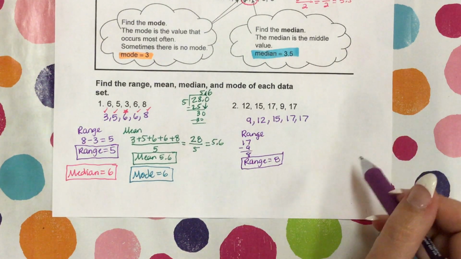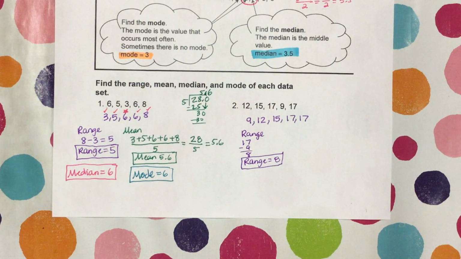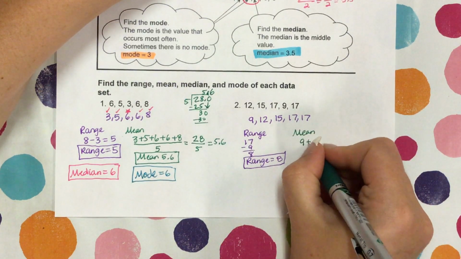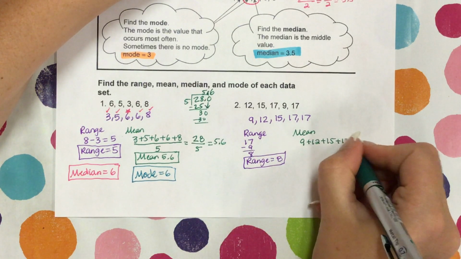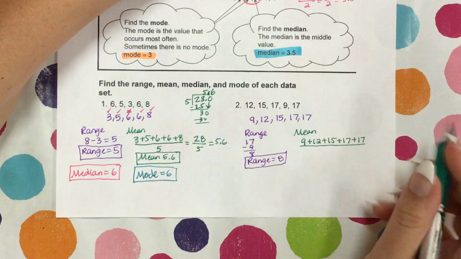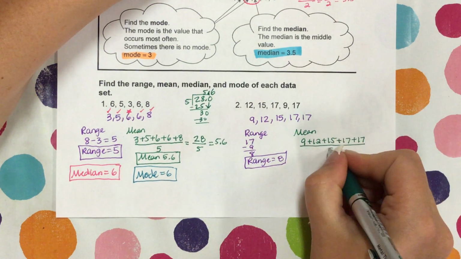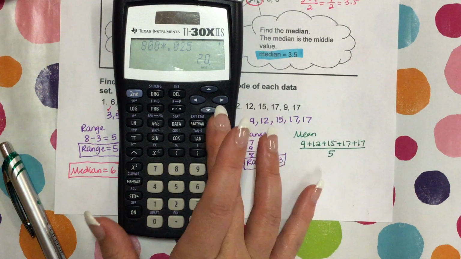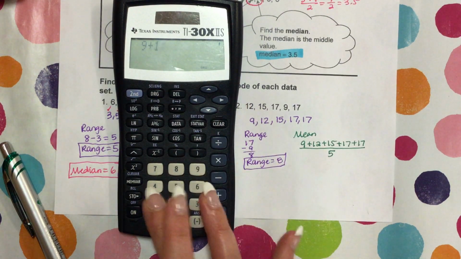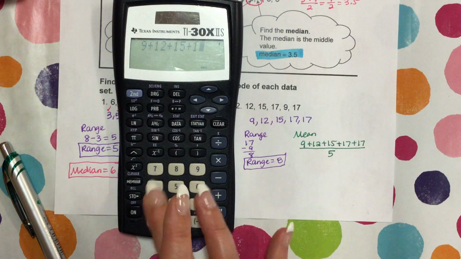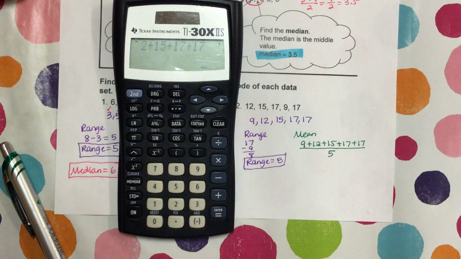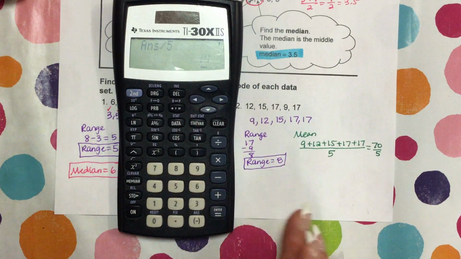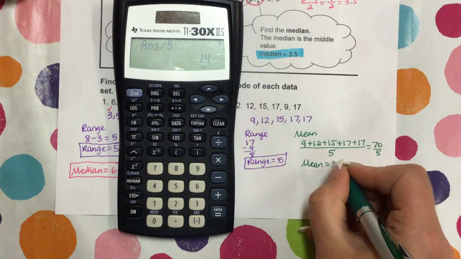Perfect. Then what we're going to do is find the mean. The mean is just like the average. So we're going to add up all these numbers: 9 plus 12 plus 15 plus 17 plus 17. And then we're going to divide it by the number of numbers that there are. 1, 2, 3, 4, 5. So divide it by 5. Okay, cool. I think for this one, I'm just going to go ahead and use my calculator. 9 plus 12 plus 15 plus 17 plus 17, and hit enter. We end up with 70. 70 divided by 5, and I end up with my mean, which equals 14.